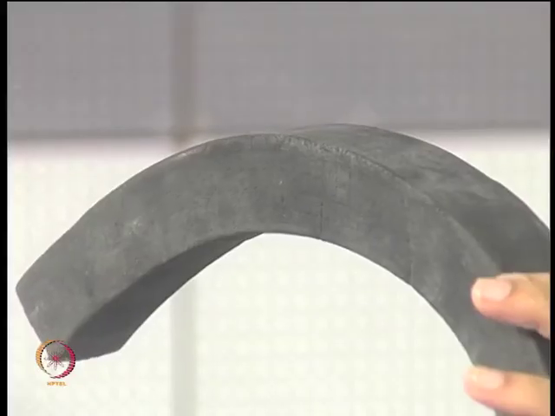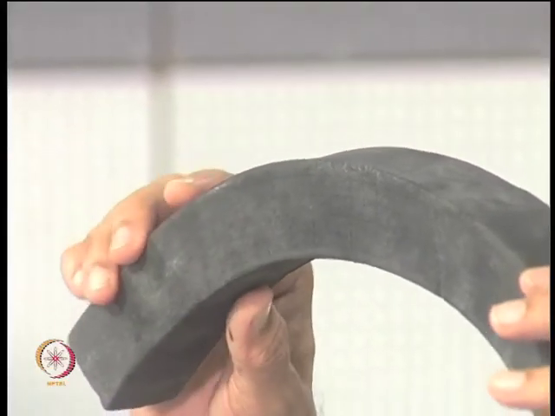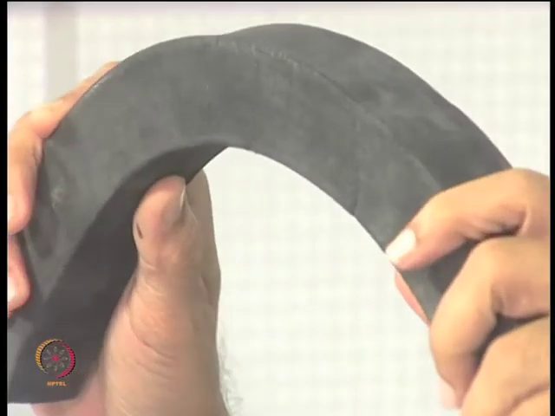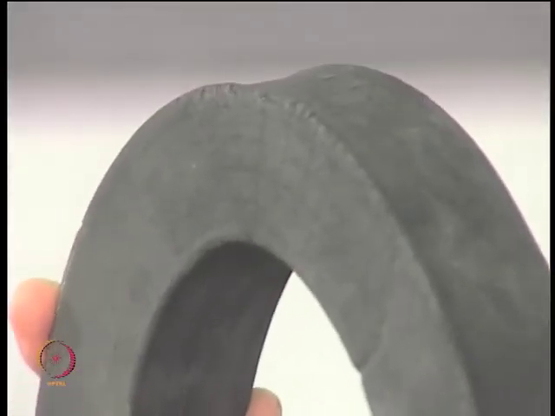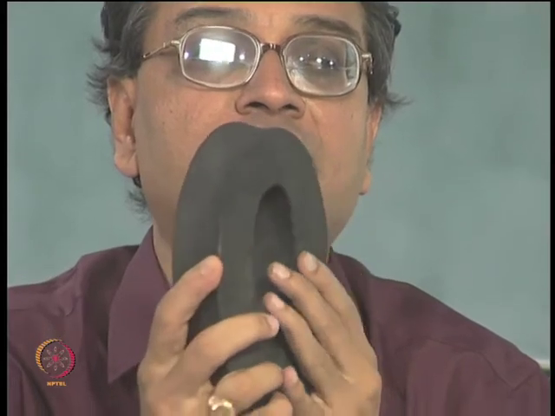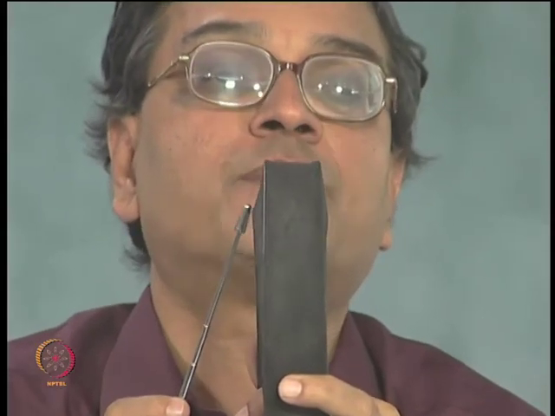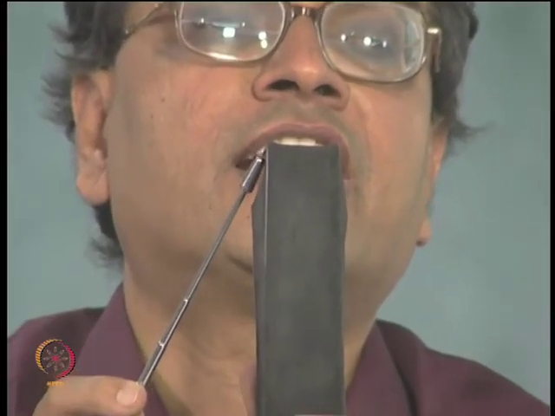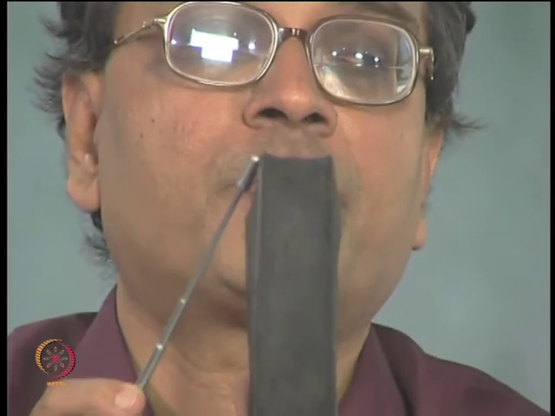I have said that in addition to this you also have strain because of Poisson effect, and what you find is if you look at sideways, I have a bulge at the bottom and it is not bulging out in the top.